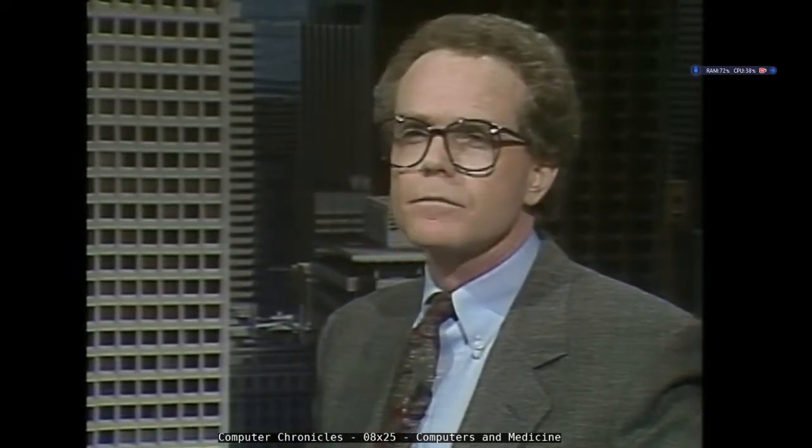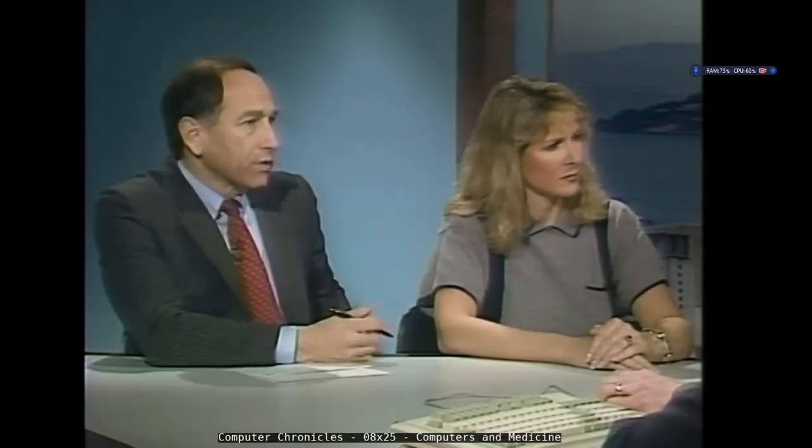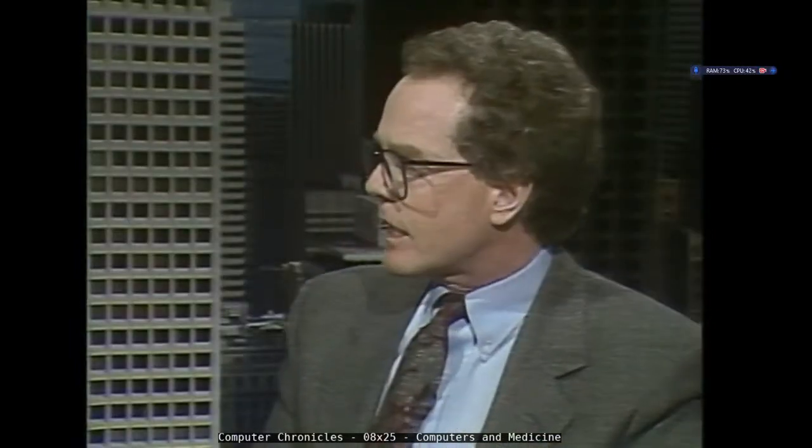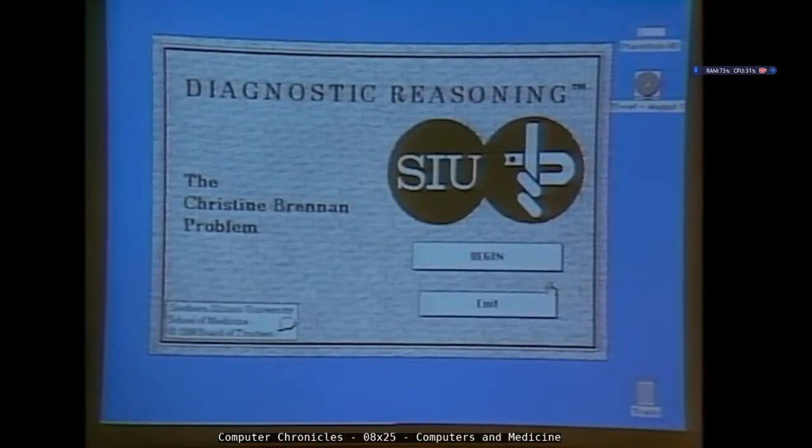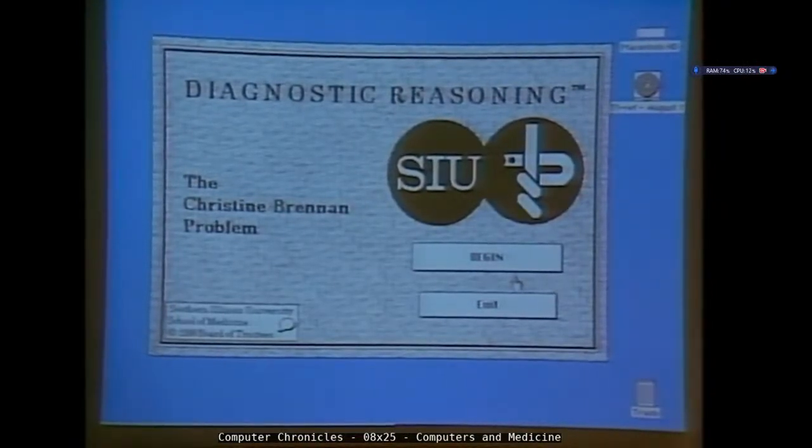And what you have here, you've got a video disc player hooked up, a CD-ROM drive hooked up, correct. All into the Macintosh here, right? That's right. Well, let us show you how to use it then. Okay, well, this is the Christine Brennan problem, and we based this in large part on the principles of problem-based learning, which is used in a lot of the medical schools now to educate medical students.